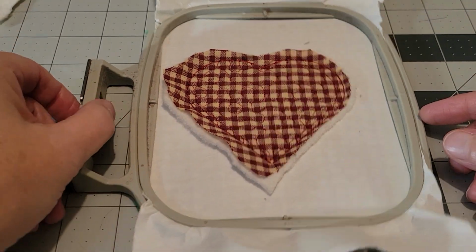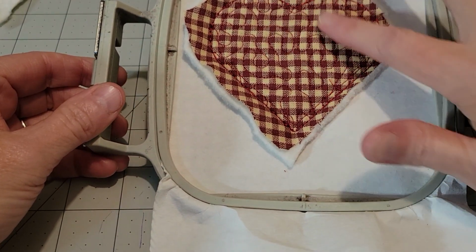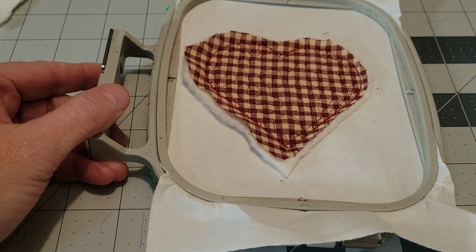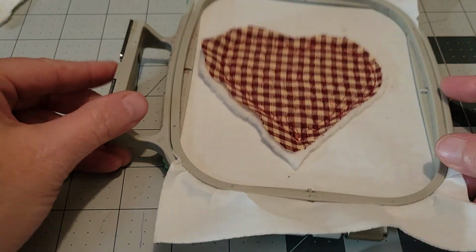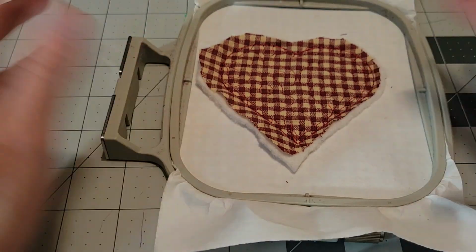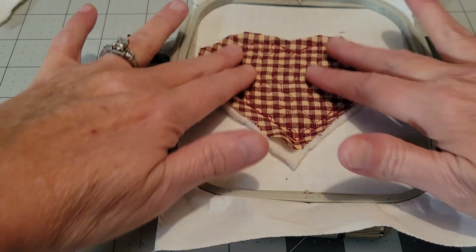Okay, so it turned out that I had to cut the jump stitches about 3 or 4 times, which is really not bad. I mean, you're creating this yourself. It's not like buying a $4 or $5 design on the internet. You can say that you created this yourself. Okay, so everything is stitched.